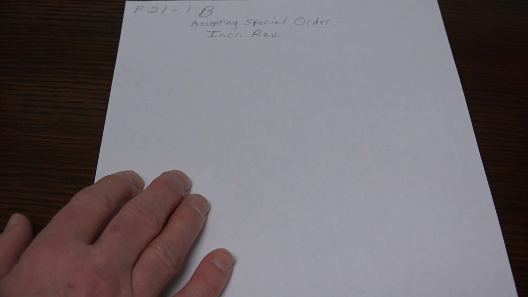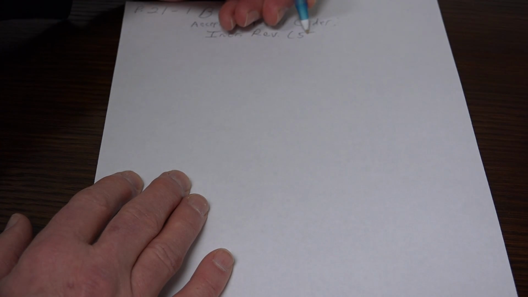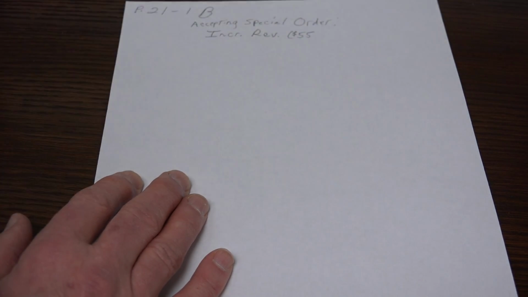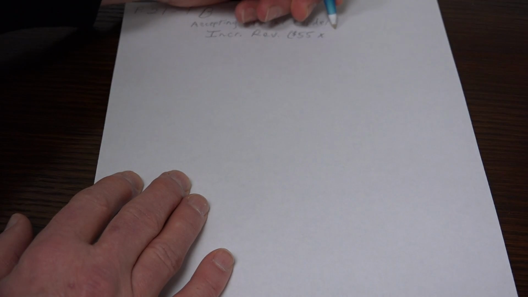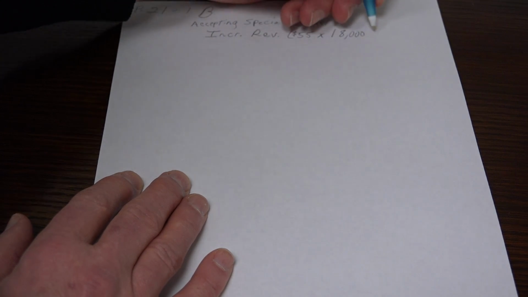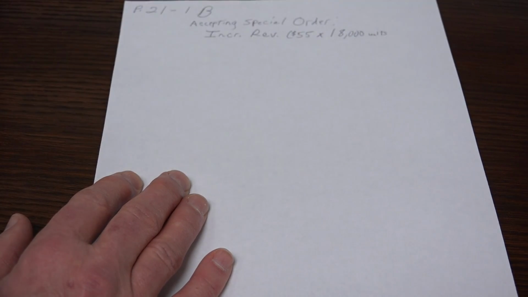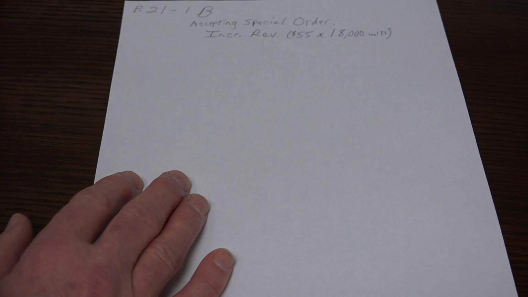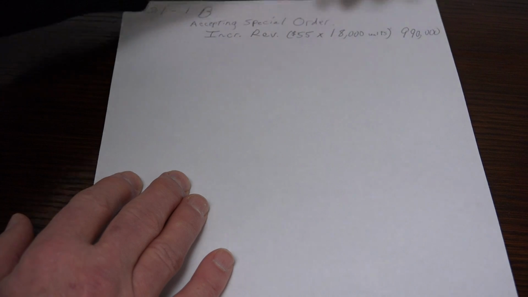Well, it's $55 that they're willing to pay per skirt times the 18,000 units. And so that equals $990,000.